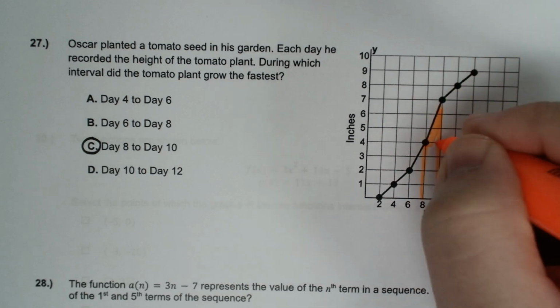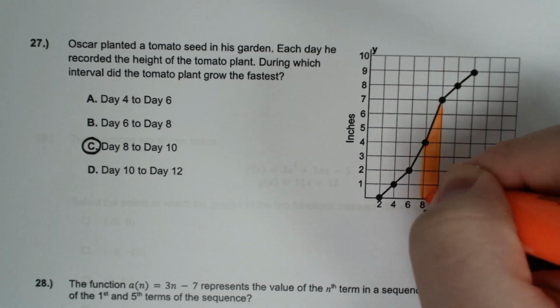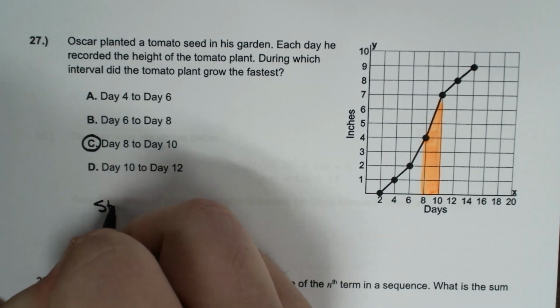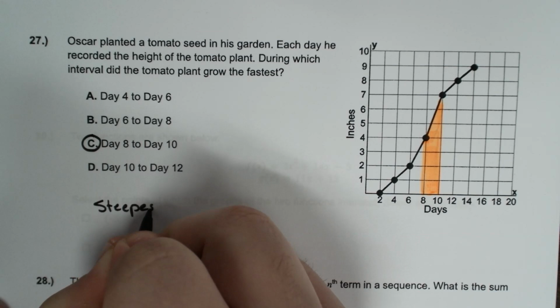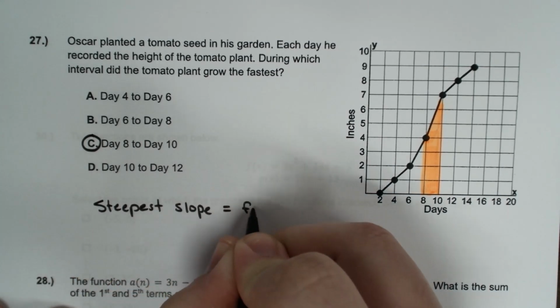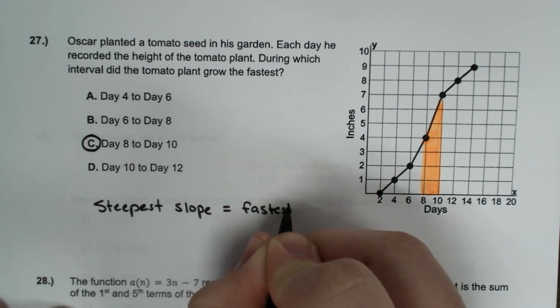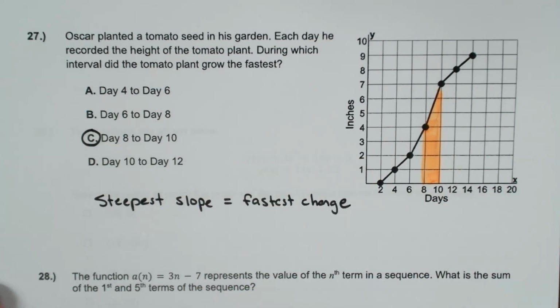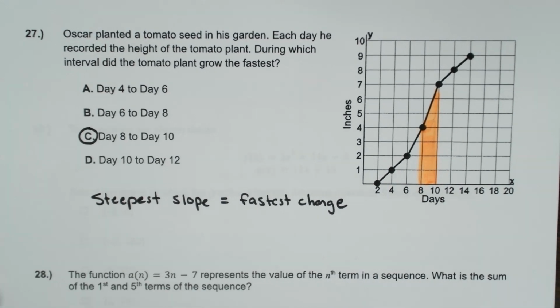Sounds good to me. This section of line has the steepest rate of change. The steepest slope is the fastest change. Any questions on that, y'all?